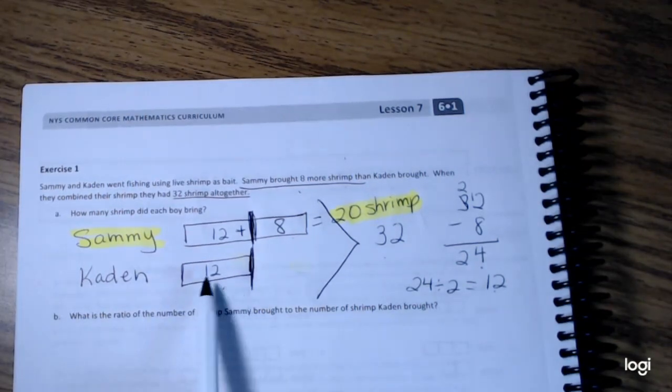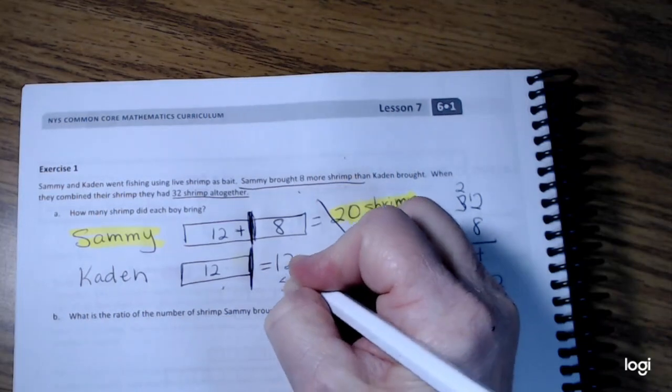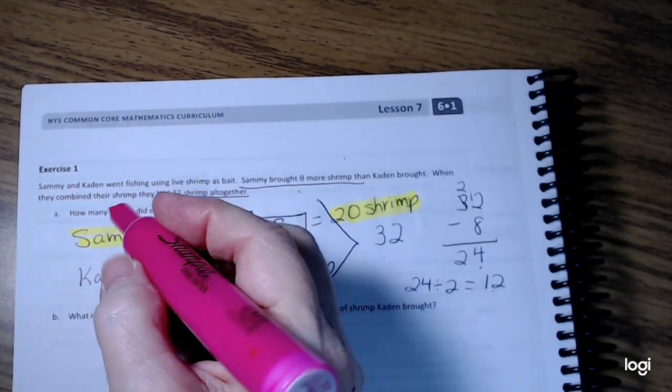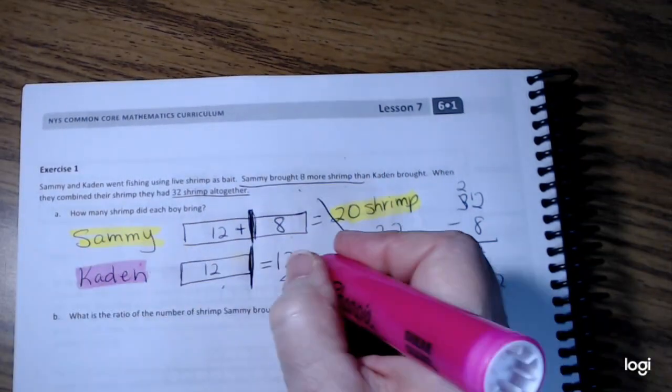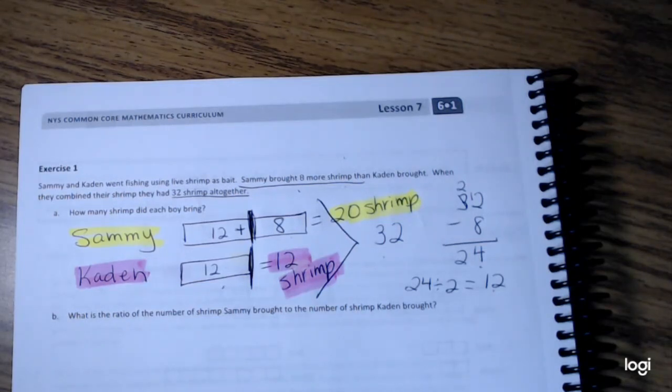Caden, what does Caden have? Well, he only has the 12 here, so Caden has 12 shrimp. And I'm going to go ahead and use my highlighter to help make sure I know that Caden gets 12 shrimp. Okay, let's move on to part B.